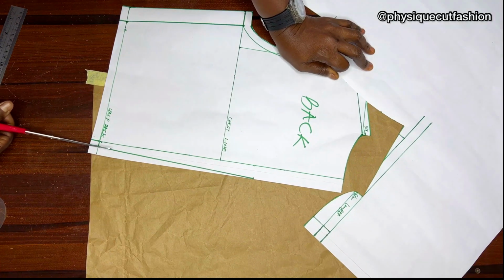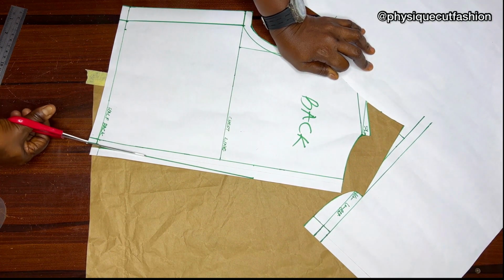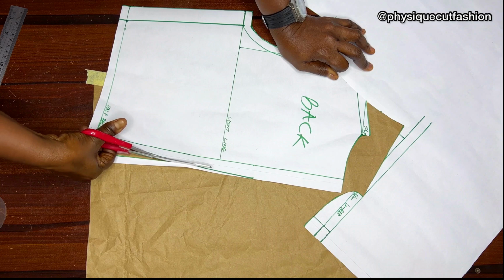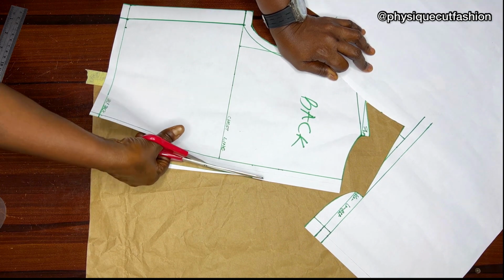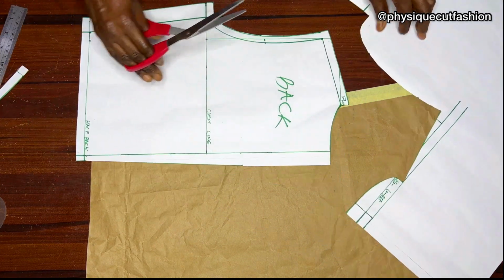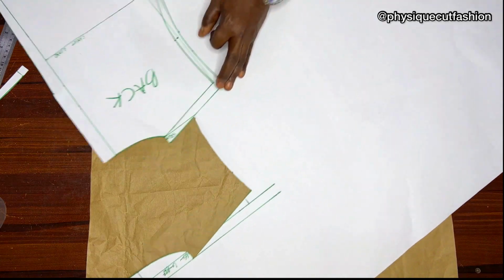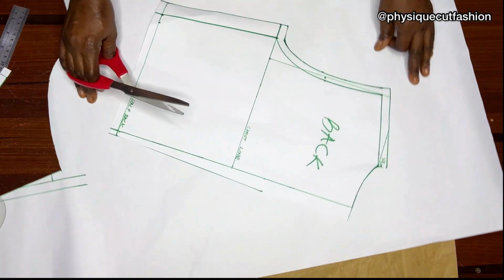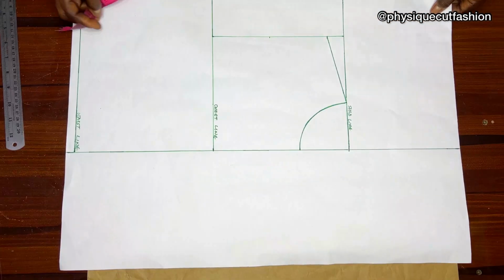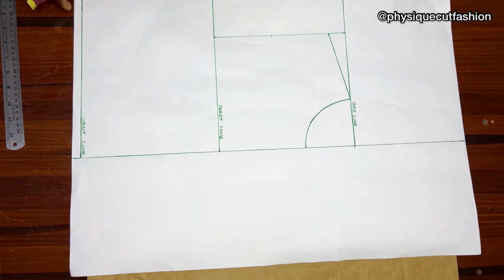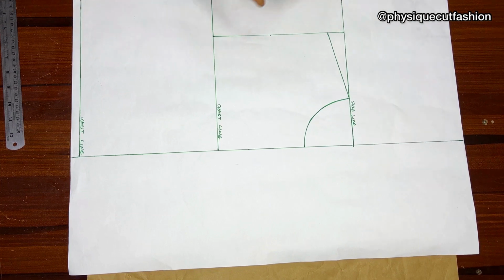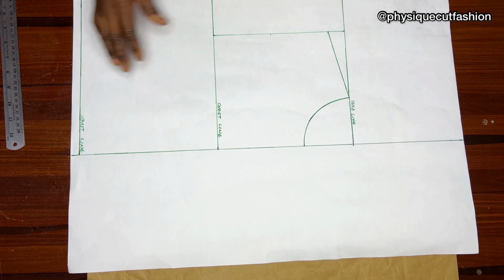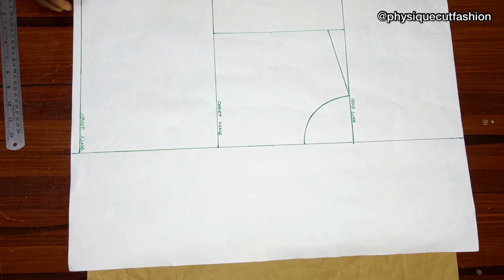Then I cut it where the back is being shaped. So this is the back cut. So we want to move to the front cut now. Now we want to go straight to the front cutting of our dress, and to achieve that is an overlap shawl collar.